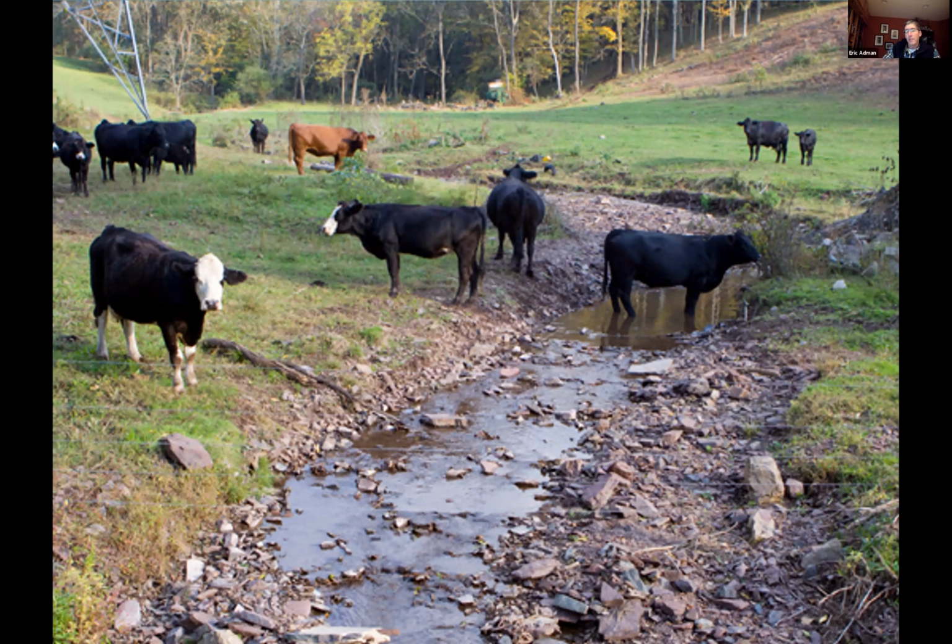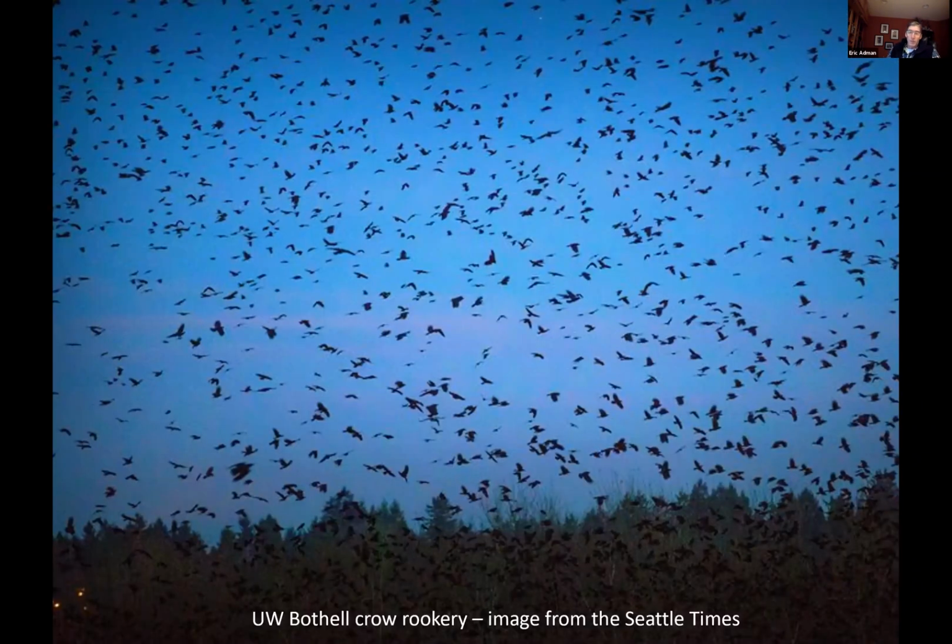Livestock that are not fenced out of creeks can be another source of bacteriological contamination in creeks. Another one can be wild animals. This is an example in Bothell of the UW-Bothell crow rookery. This is a place where tens of thousands of crows roost every night. If you go there, it's actually really interesting to see all these crows flying around. But if you measure the bacteria levels immediately upstream of the rookery on North Creek and downstream, you'll find that the bacteria levels are a lot higher downstream.